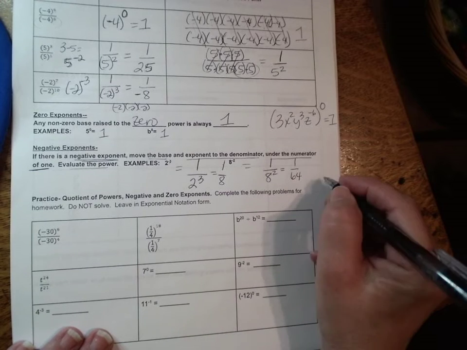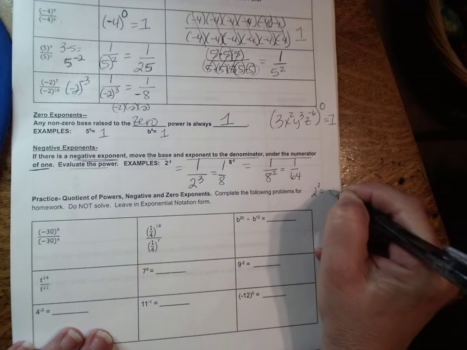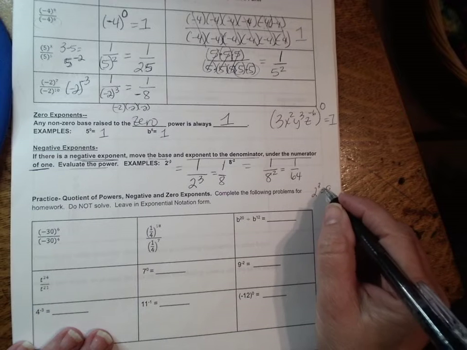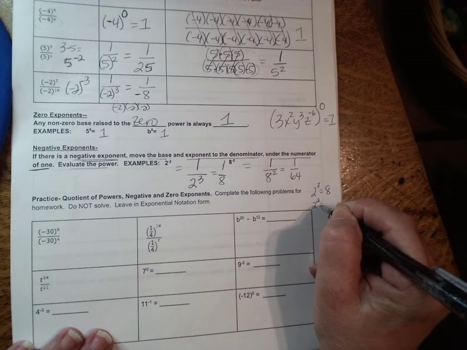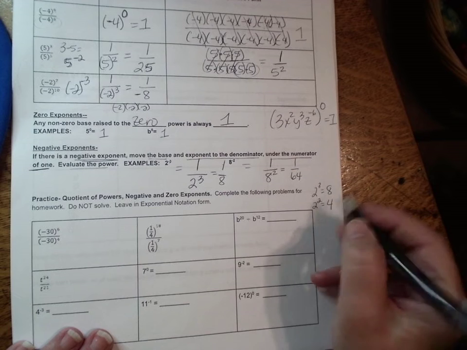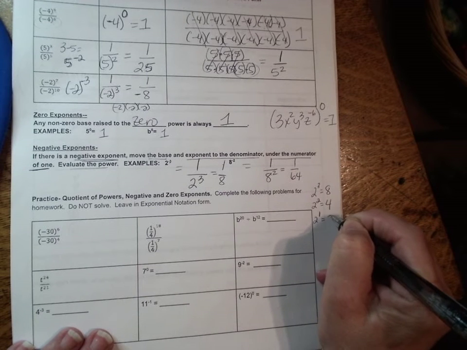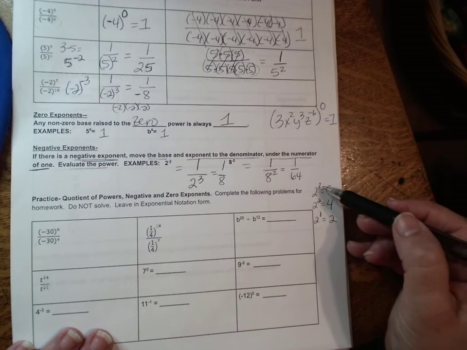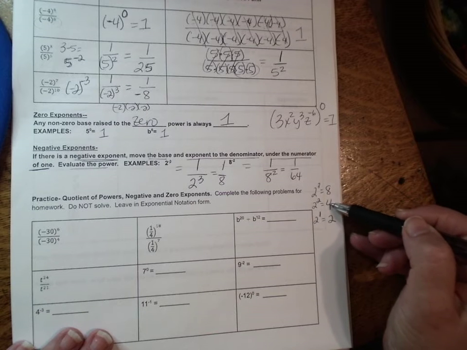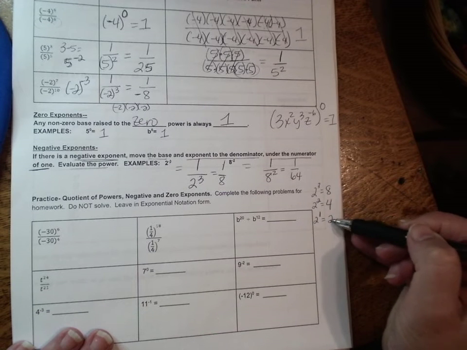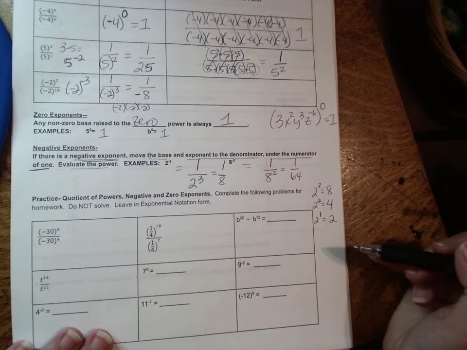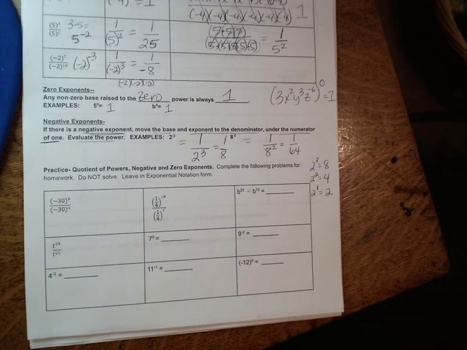Follow my process. If I have 2 cubed, that equals 8. If I bring that exponent down 1, 2 squared, that equals 4. 2 to the first, that equals 2. As I'm bringing the exponent down 1, what's happening to my numbers here? You're decreasing by, well, the first one by 4 and 2.